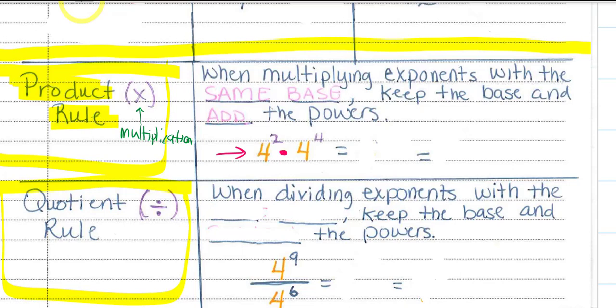We will need the two bases to be multiplied. So that's the first thing you're going to look for. Make sure it's multiplication. Then take a look at both of the bases. You need to make sure the bases are the same. If you have two different numbers in the bases, the product rule does not apply. So you have to have multiplication, and you have to have the same base in order for the product rule to apply.